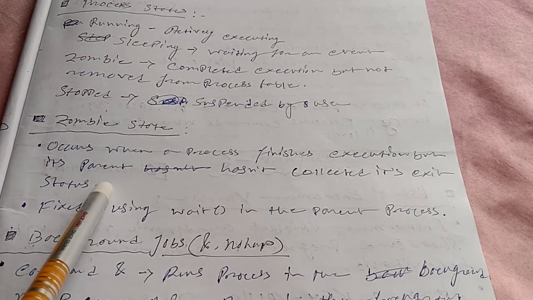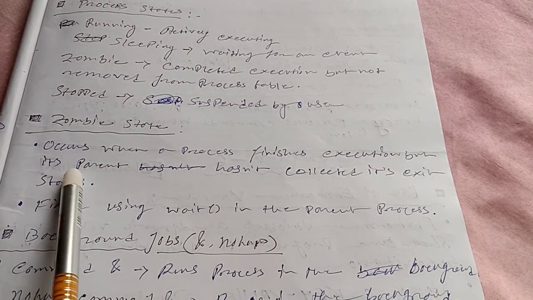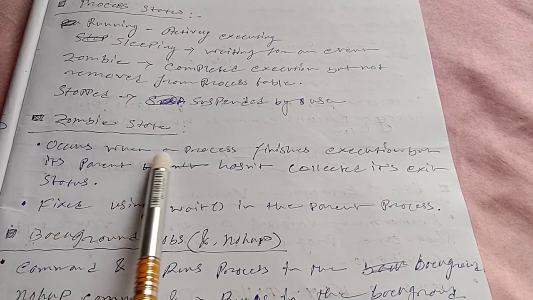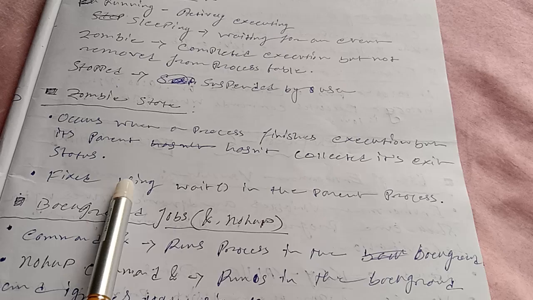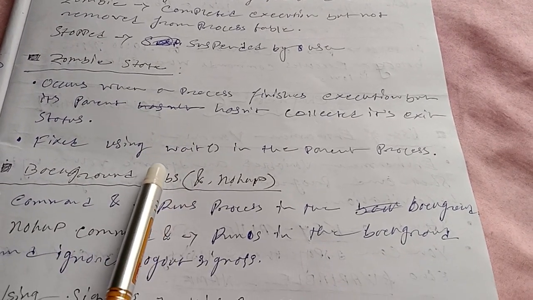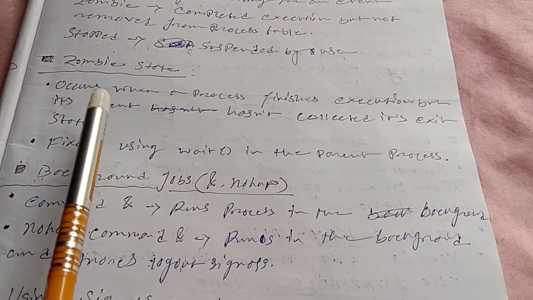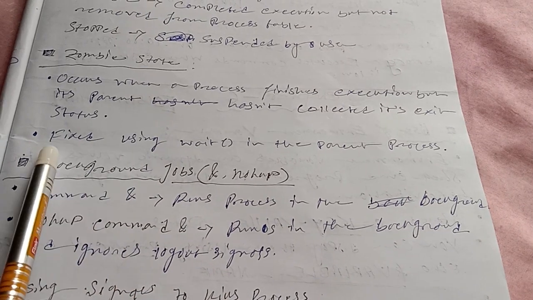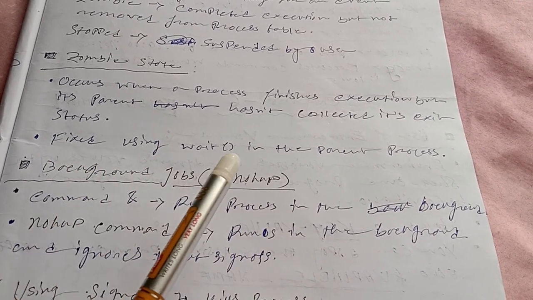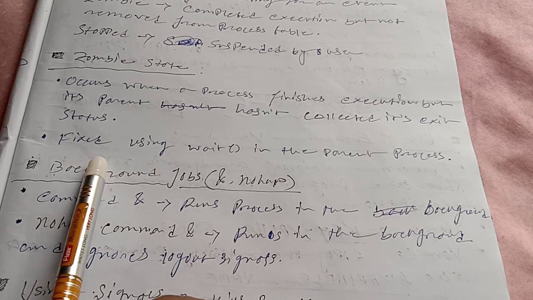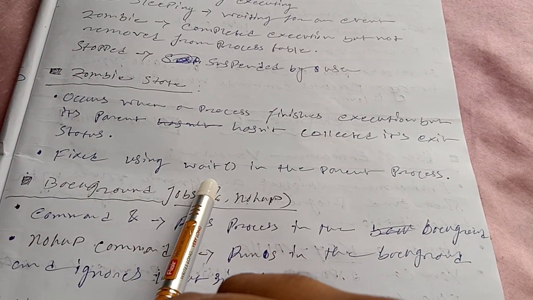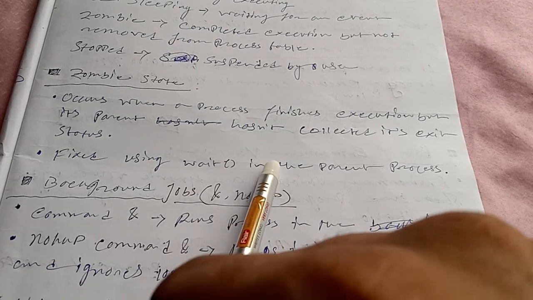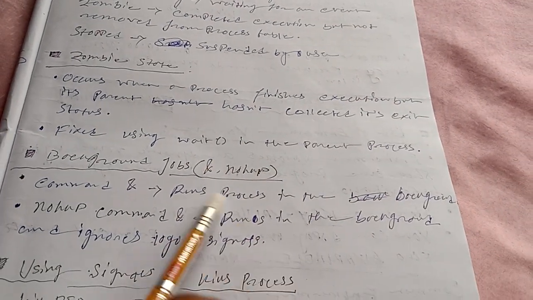But when that doesn't occur and the process has already finished execution, the zombie state occurs. We can fix the zombie state by using the wait function in the parent process.